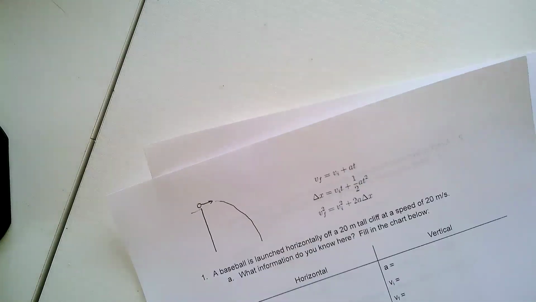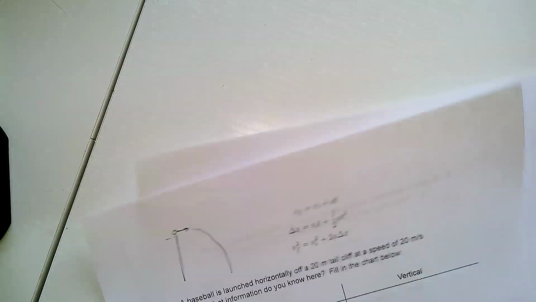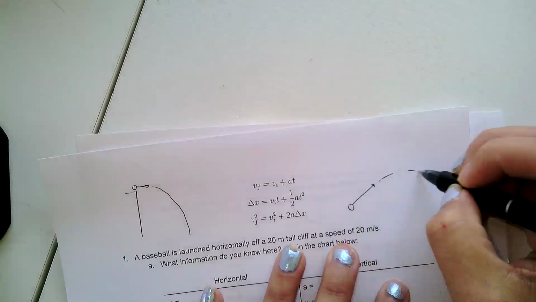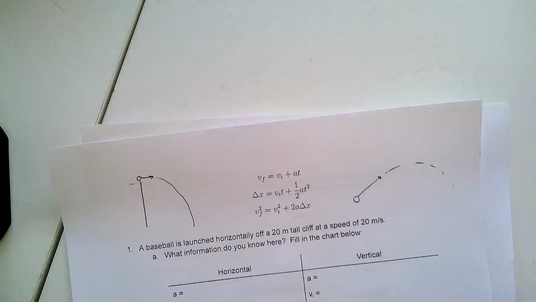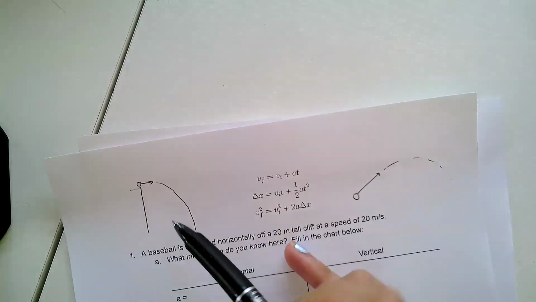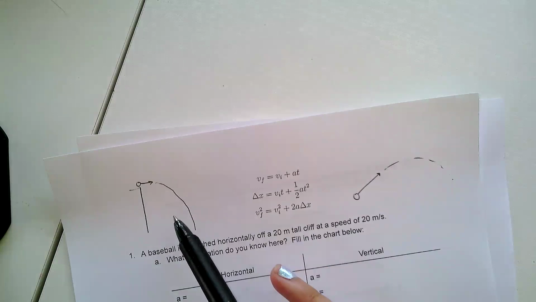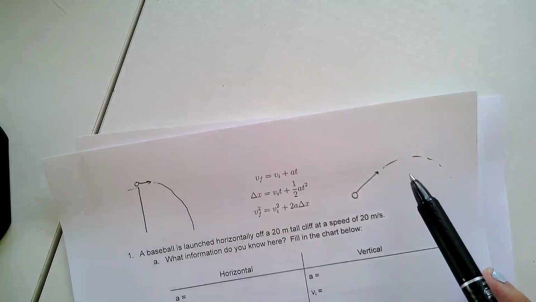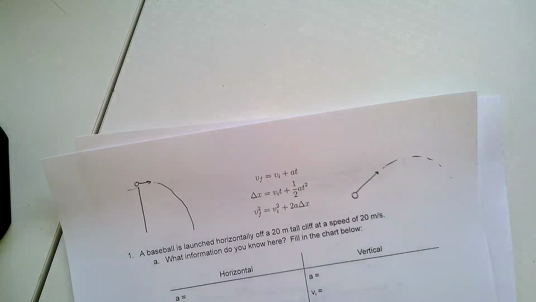Sorry, I left my Apple Pencil at school, so you have actual writing today. The other kind is where we're on the ground level, we launch it at an angle, and it comes and hits the ground again. Questions 1 and 2 on this worksheet look like this. Questions 3 and 4 look like that. All right, let's get started.